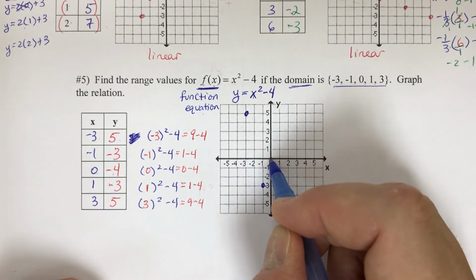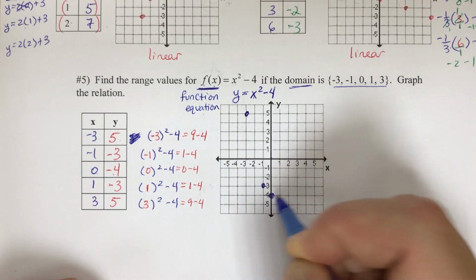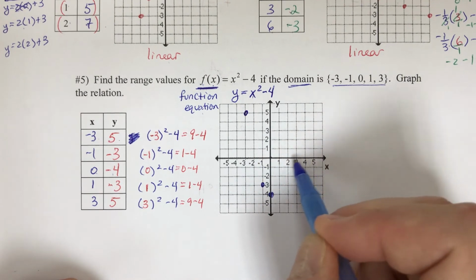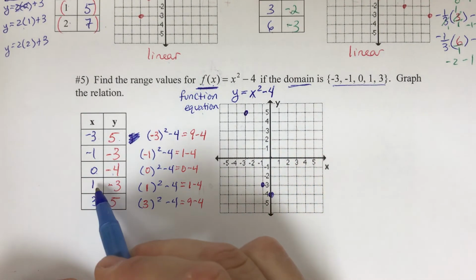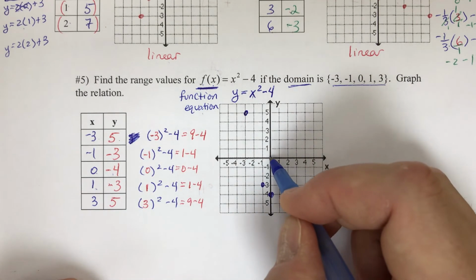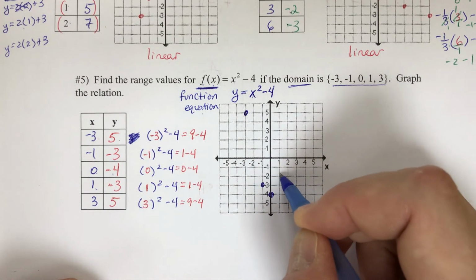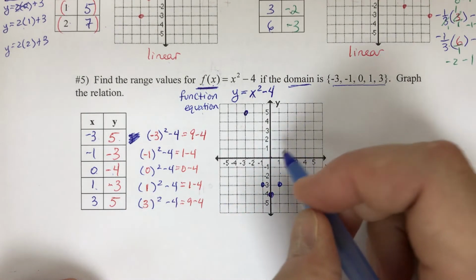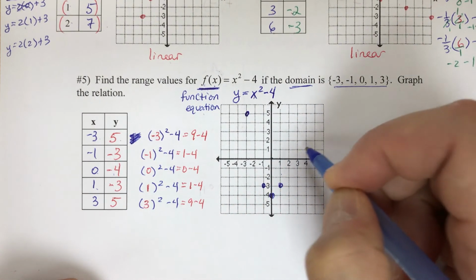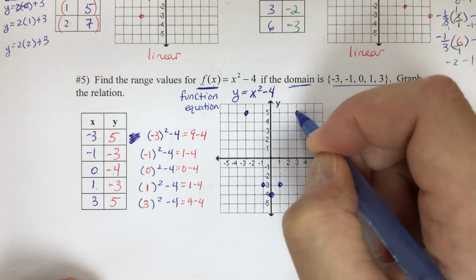So that means we just go down. The x value was 0, so we don't move left or right. We just go -4 for y. 1 comma -3 is right 1, down 3. And 3, 5 is right 3, up 5.